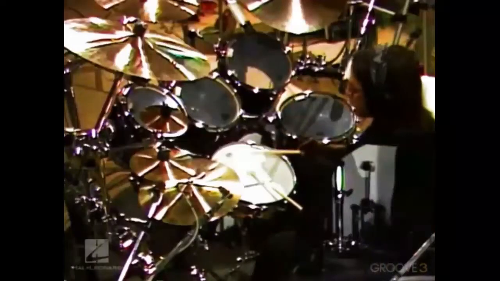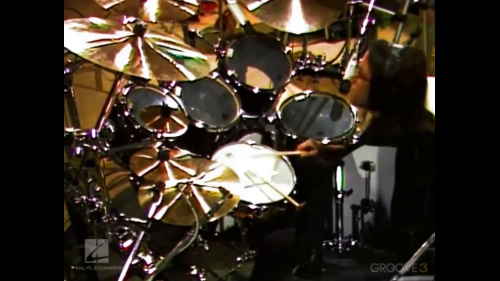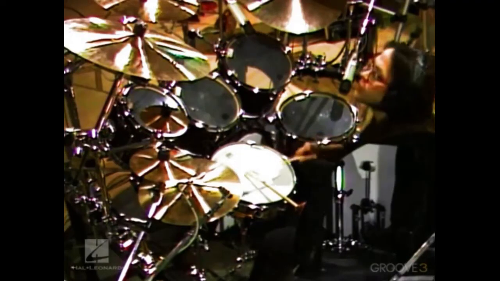All right, let me break this beat down for you. On the hi-hat, I'm playing the first and last note of the triplet on each beat. With the left hand, I'm going to ghost the second note of each triplet on each beat. Something like this.